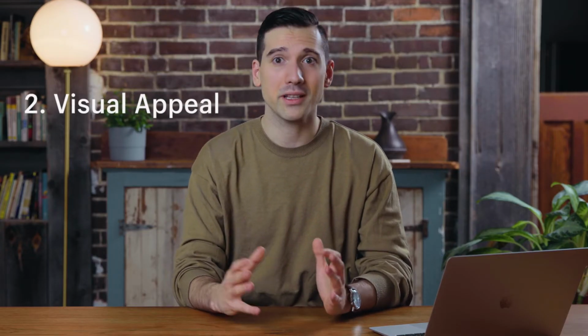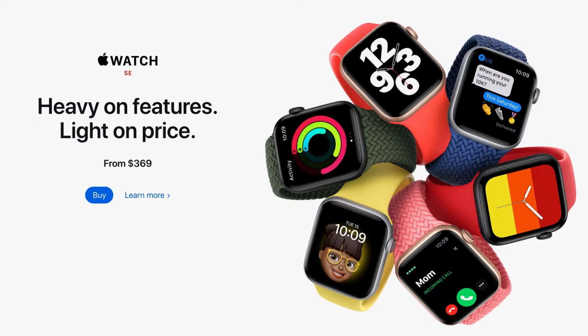Second is visual appeal. Your customers can't physically hold or feel the product they're interested in buying. So this means they heavily rely on strong visual appeal to persuade their purchasing decision. Having strong product photography that easily portrays and communicates the value of a product or service is a must. You'll notice a company like Apple does this very well with their products.